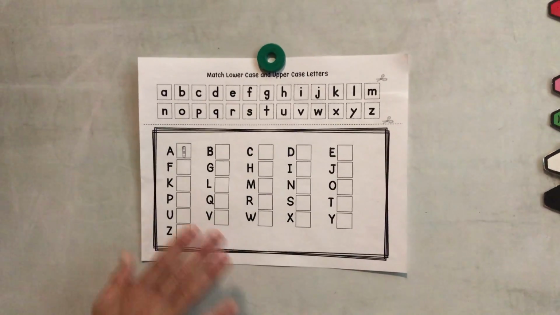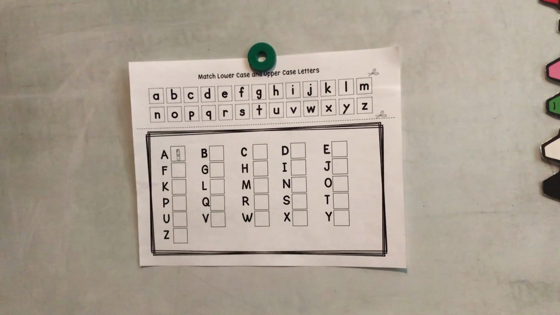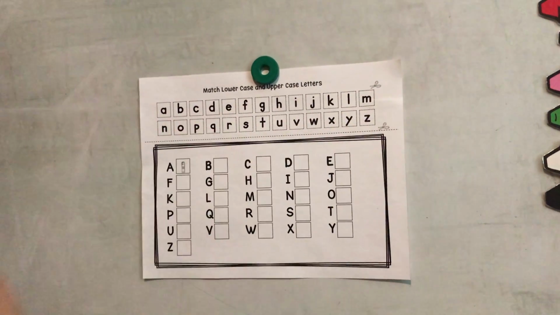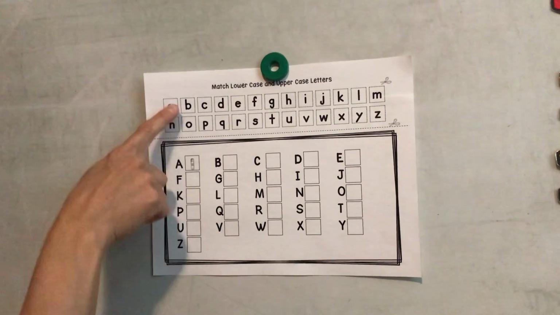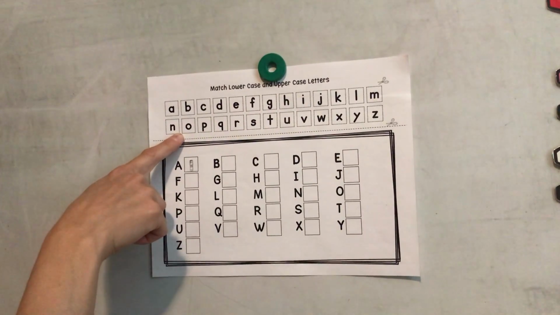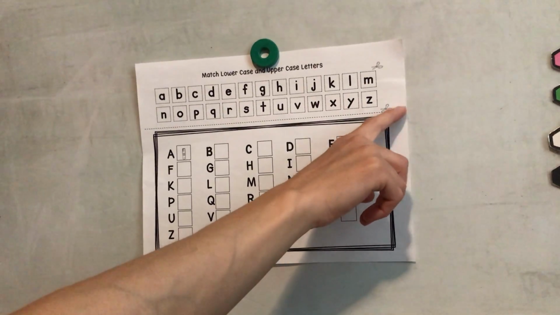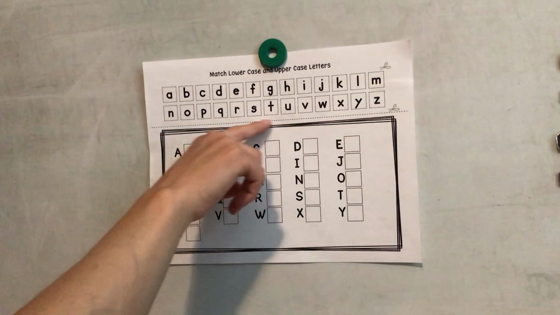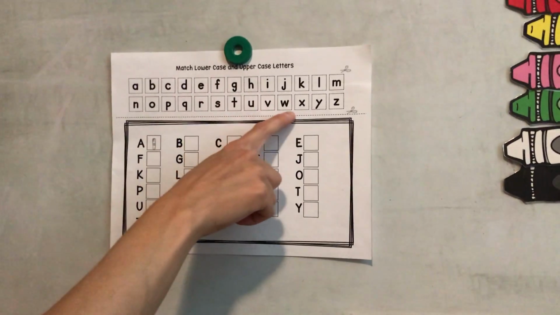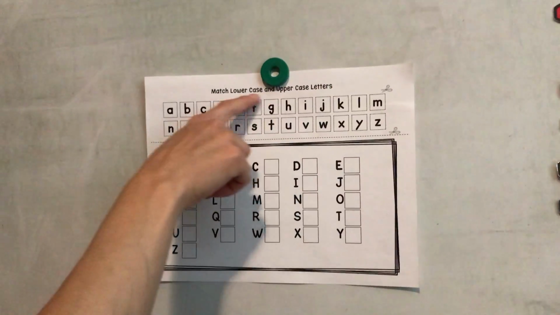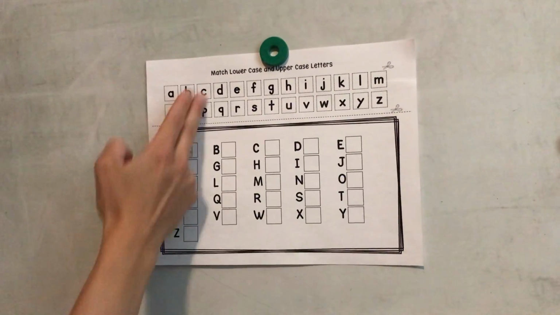Go ahead and pull out this worksheet, and we are going to match our lowercase and uppercase letters. So we have all the letters of the alphabet here and all the letters of the alphabet here, but these are capital letters and these are all of our lowercase letters, okay? So what we're going to do first is you can see the scissor line, or the scissors by this line, so we're going to cut all the way across, and then you're going to cut all the way around the outside of these letters, and then you can cut across and snip, snip, snip, snip.